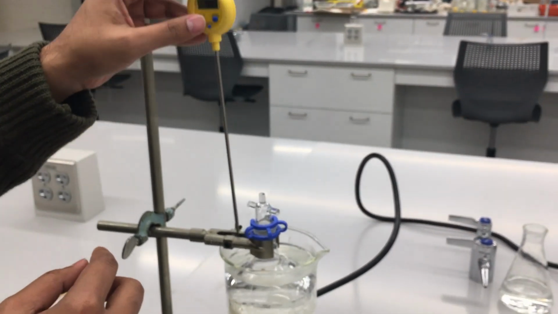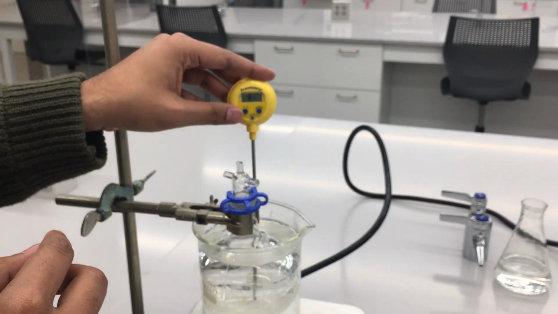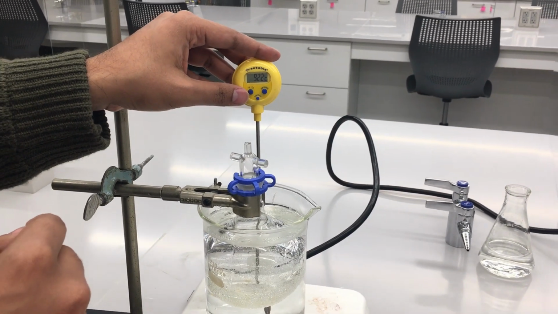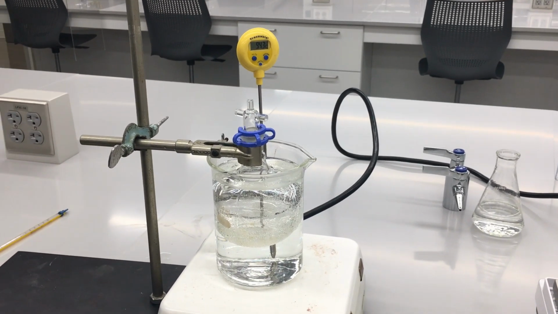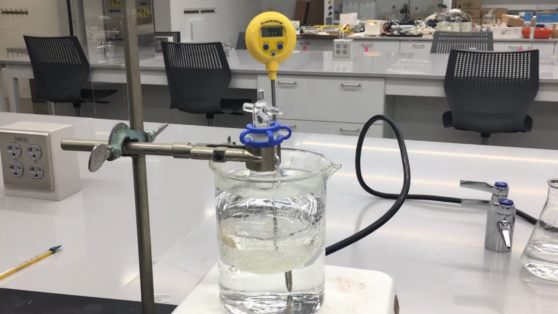And all this time, or near the boiling point, I'm going to find the actual temperature of this boiling water. You stick the thermometer in there. You see it's about boiling temperature. It's close to 100 degrees Celsius.